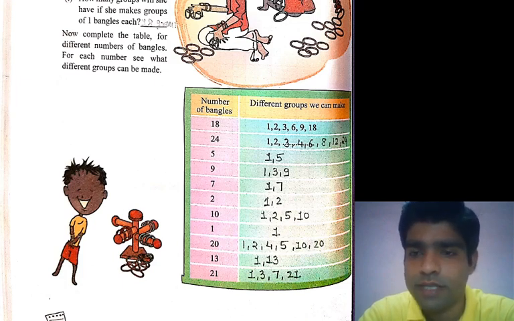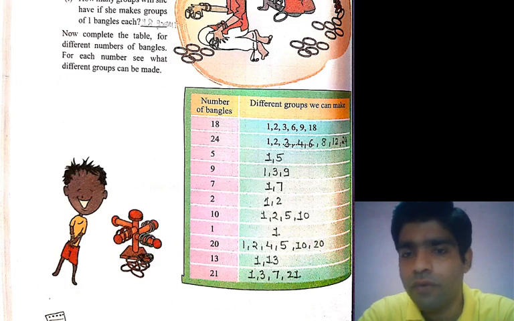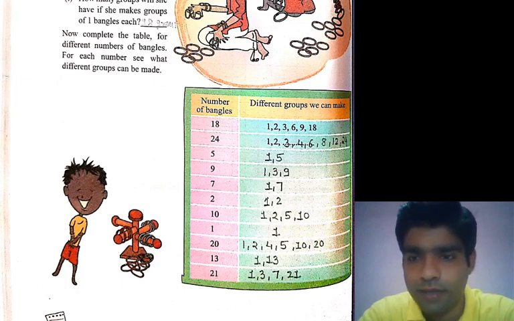Next number is 20. 20 is directly divided by 1. 2 also divides it, 4 also divides it, 5 also divides it, 10 also divides it, and directly 20. Okay, so simple. It means the factors of 20 are 1, 2, 4, 5, 10 and 20.